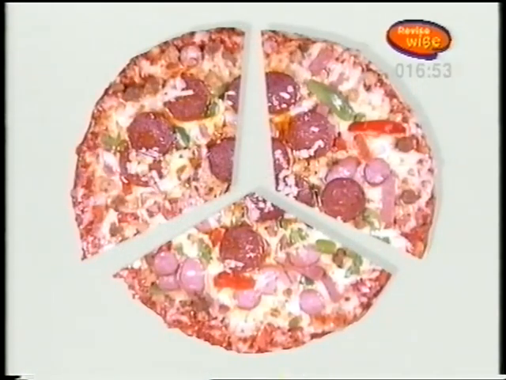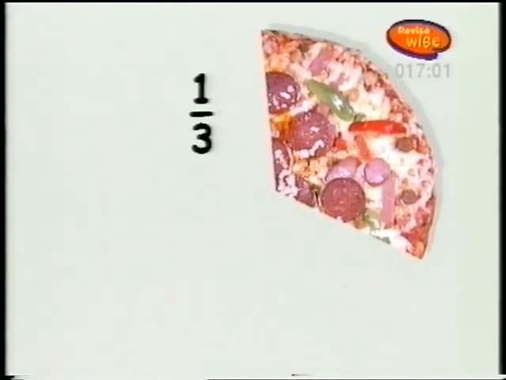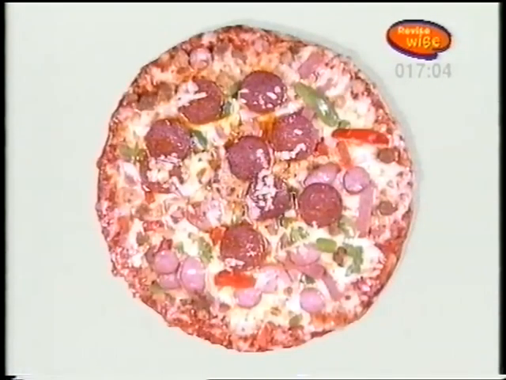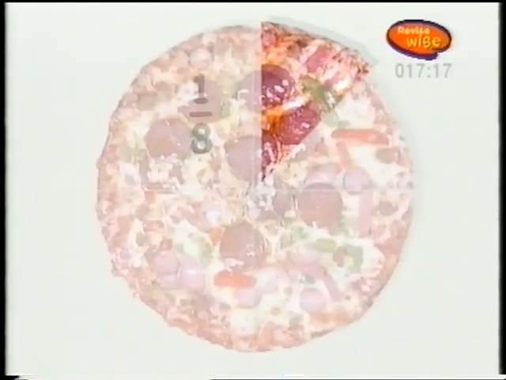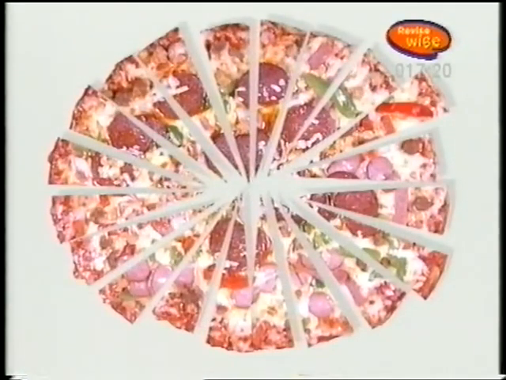1/3 of a pizza means that one whole pizza has been split into 3 equal parts. And we have one of them. 1/8 of a pizza means that one whole pizza has been split into 8 equal parts. And we have one of them. 1/20 of a pizza means that one whole pizza has been split into 20 equal parts. And we have one of them.